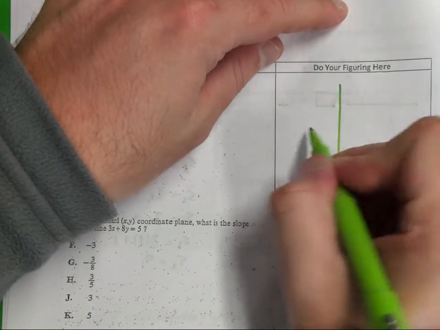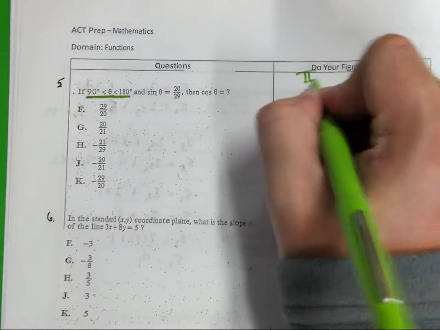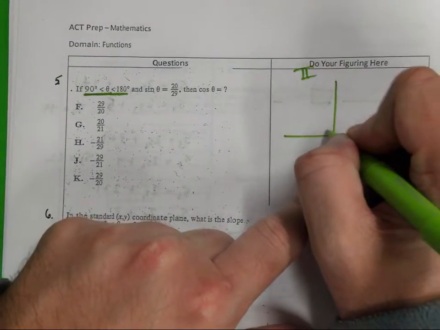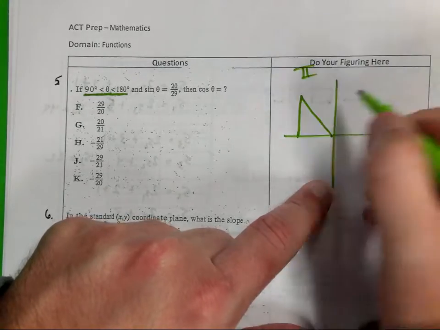Quadrant 1, 2, 3, 4. It's got to be between 90 and 180. Yeah, because this is 90 and this is 180 right here. So it's right here. All right, so I'm going to draw a picture. So I'm working in quad 2 right here. I'm going to draw a triangle in quad 2. I'm going to put my theta right here.